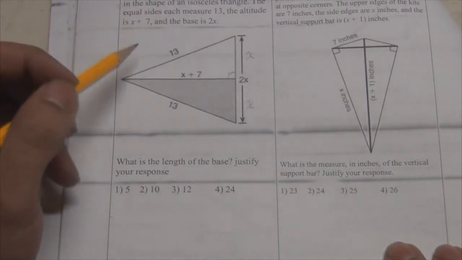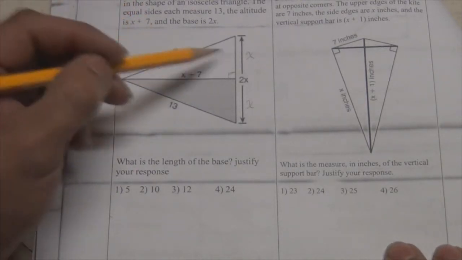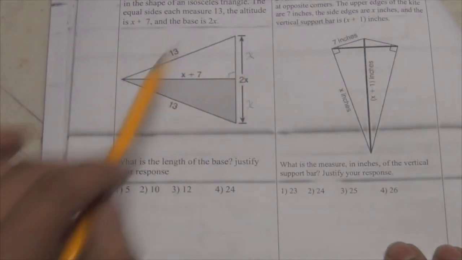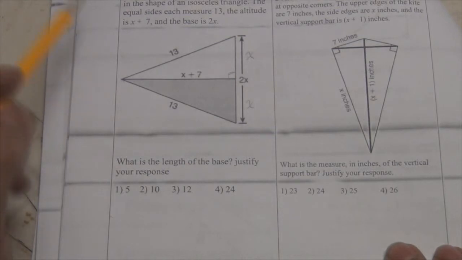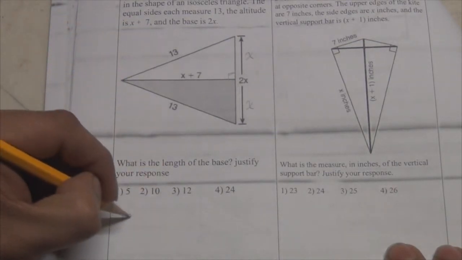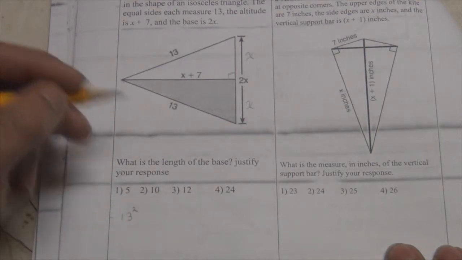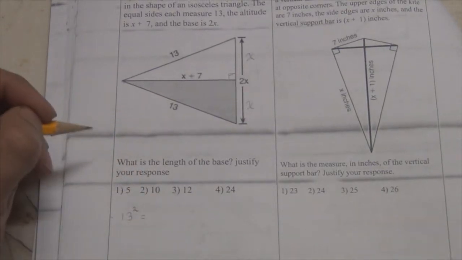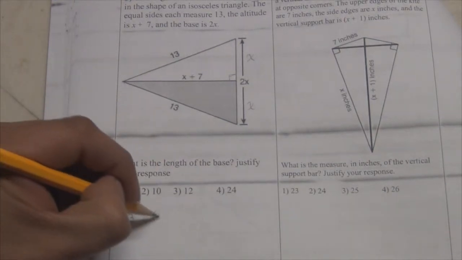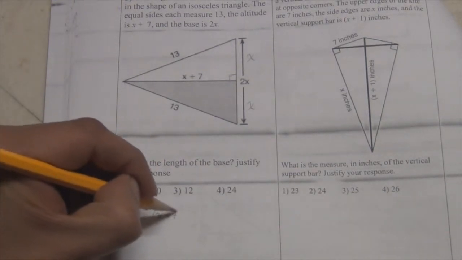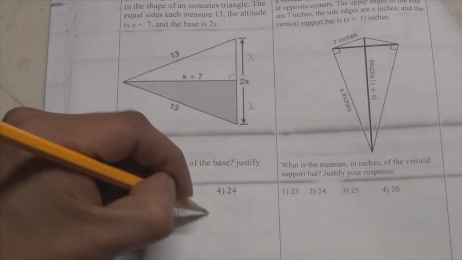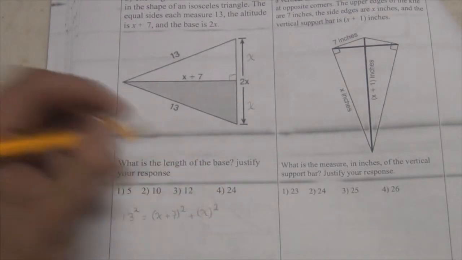Alright, let's see if you got it. So this is a right triangle. In a right triangle, I'm going to find each of the sides. So what do I know? Well, the hypotenuse is 13. So I'm going to write 13 squared equals, remember, the sum of the squares of each of the sides. So x plus 7 squared plus x squared.